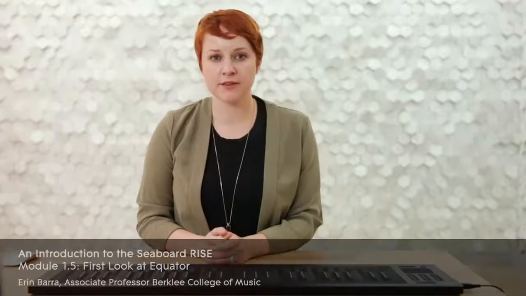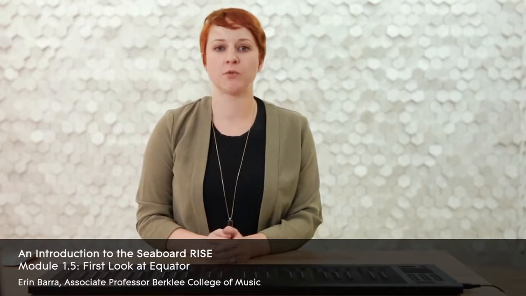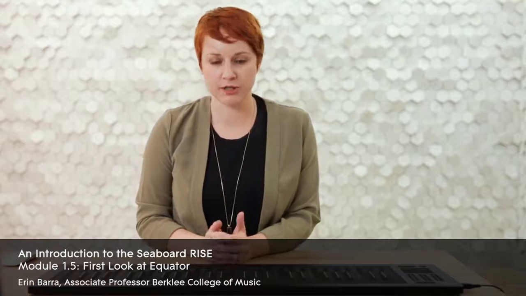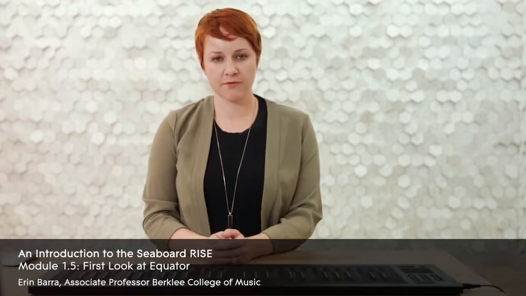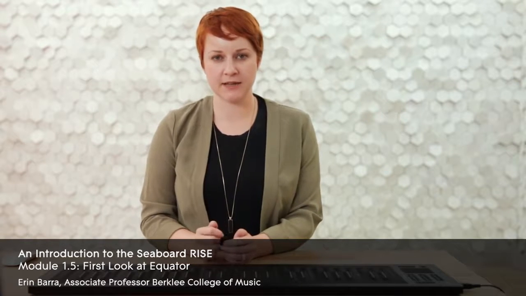Equator is a software synth that has been specifically designed by Roli for multi-dimensional expression. To spiral back to the metaphor of primitive and highly developed alien life forms having conversations, Equator and the Seaboard come from the same planet and can seamlessly have these elaborate and deep conversations with each other.